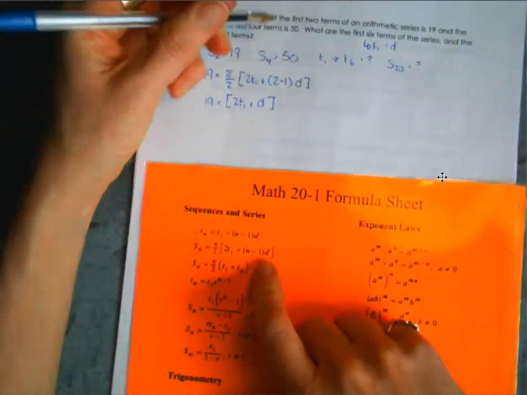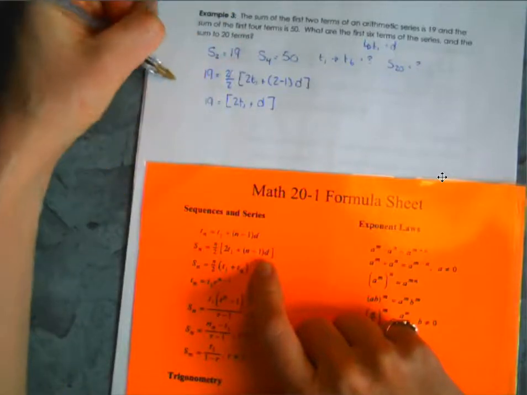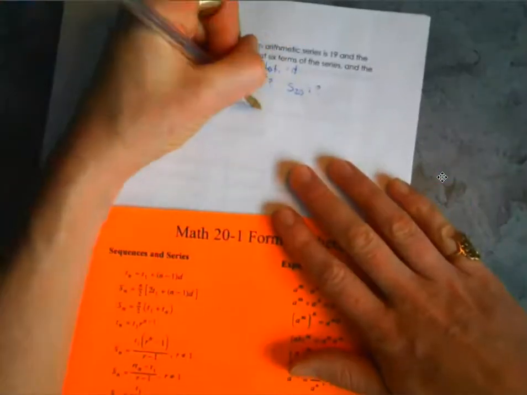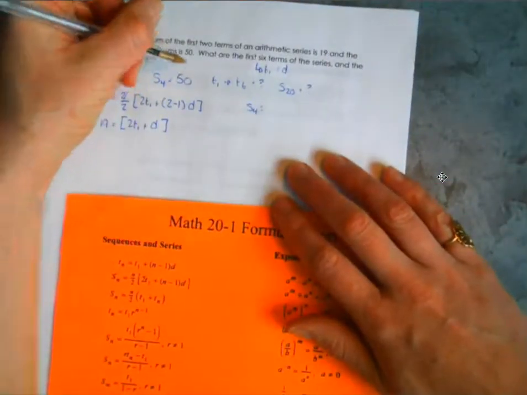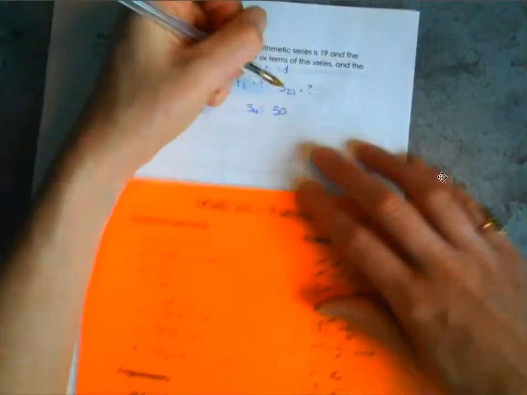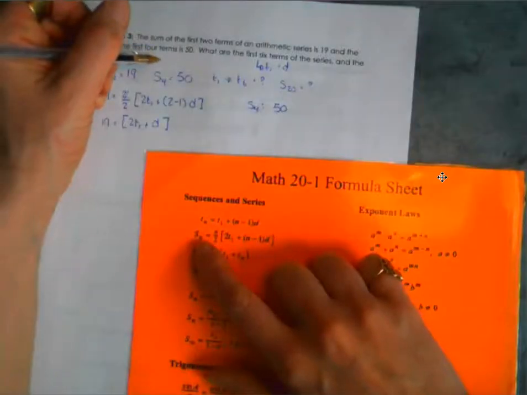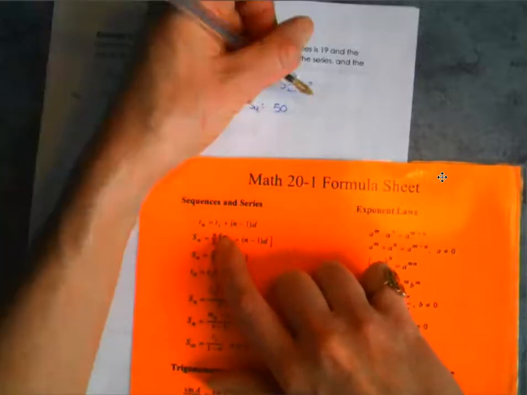And now we also want to do the same thing for S4. So this is kind of our steps. We have S2 is what we were dealing with there, and now let's look at doing S4. So S4 is 50, and 50 is equal to n over 2.